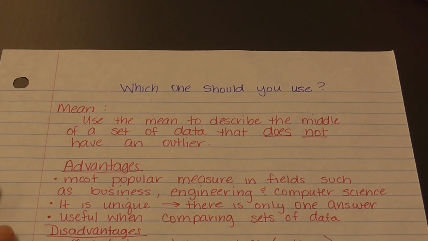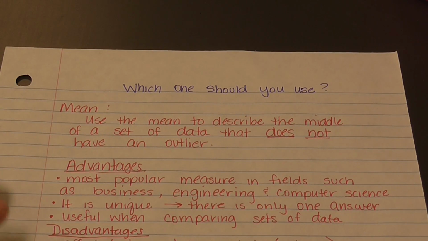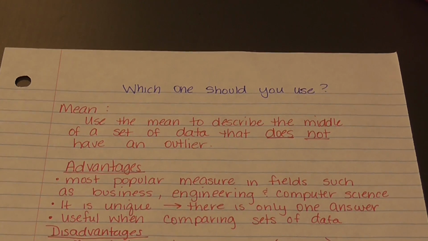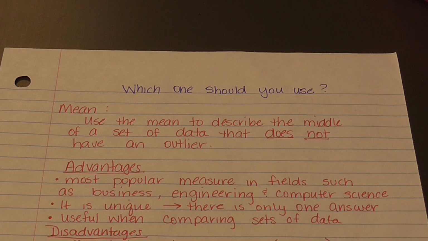The only other question somebody might have is which one should you use? You're going to use the mean to describe the middle of a set of data when it does not have an outlier. We're going to discuss outliers even further, but the outlier is exactly what it sounds like. It's the piece of data that lies outside all the rest of the data. So if you don't have one piece of data that sticks out like a sore thumb, then you're going to use the mean.